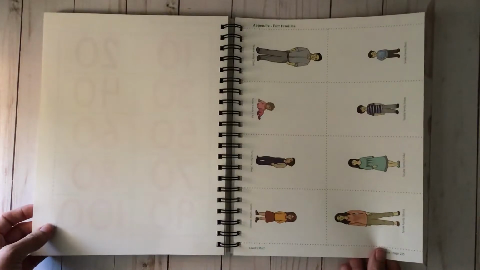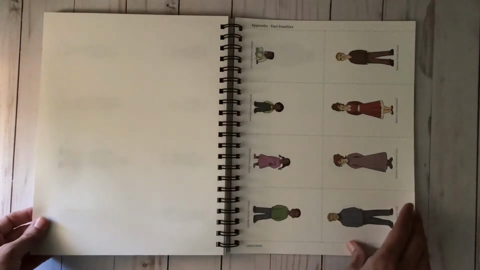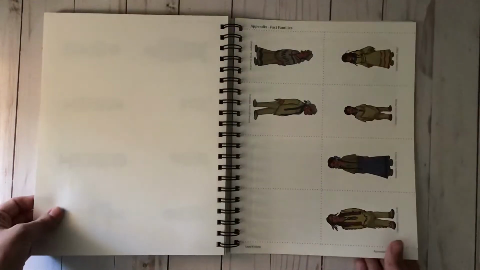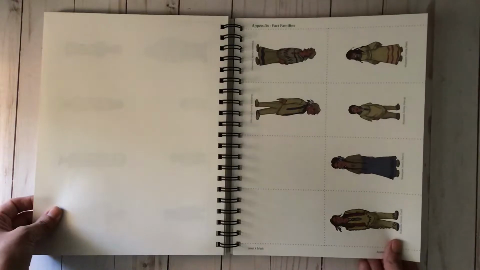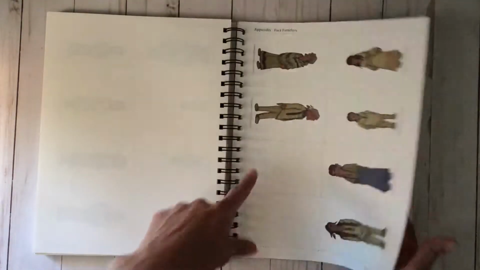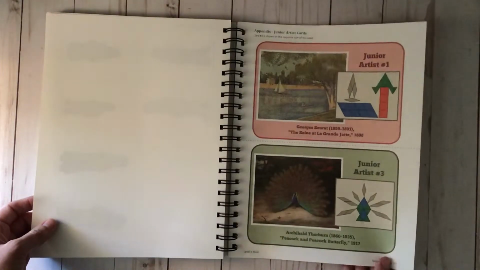Here's your fact family. Again, I'll take these out and laminate them. If you're going to do this for multiple kids, you could get copies of some of the stuff that you're going to need to make several of.